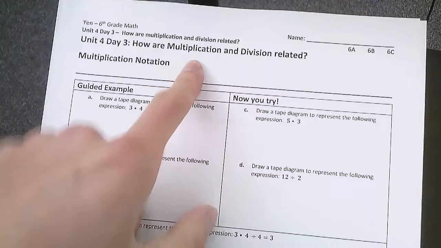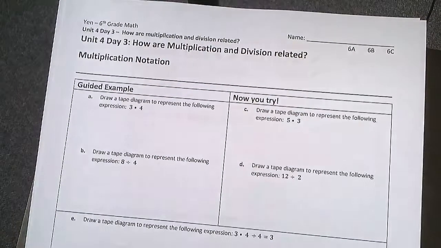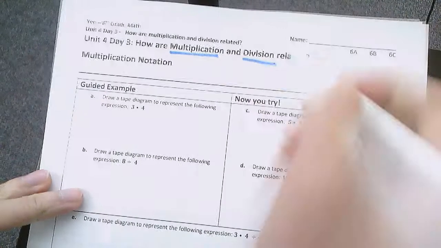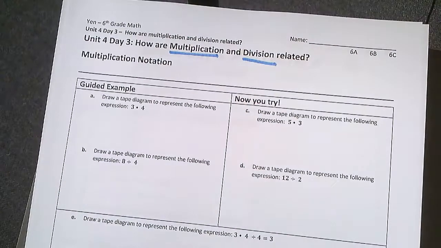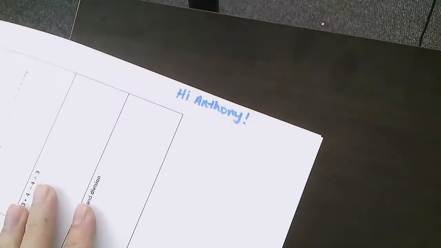Yesterday we talked about how addition and subtraction are related, and today we're going to be talking about how multiplication and division are related.